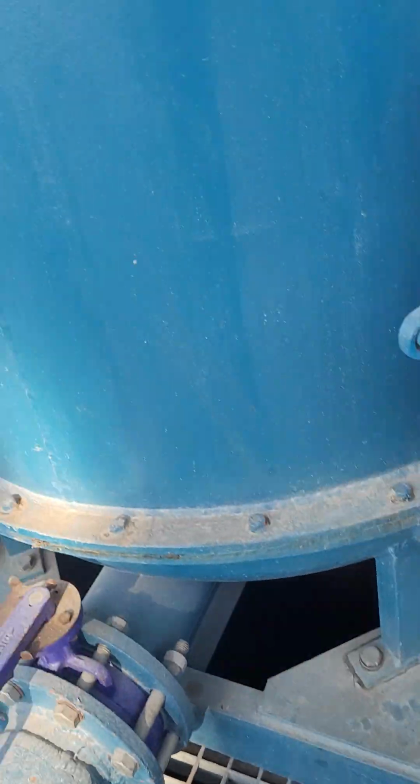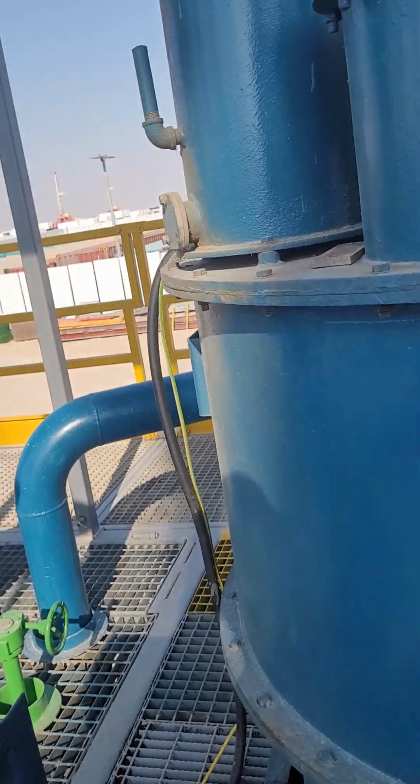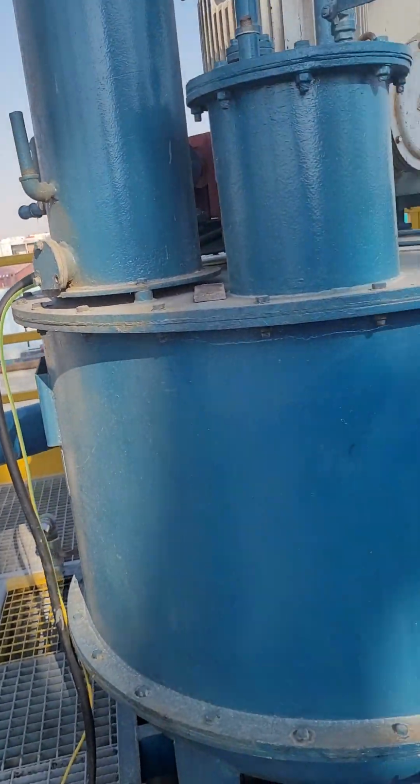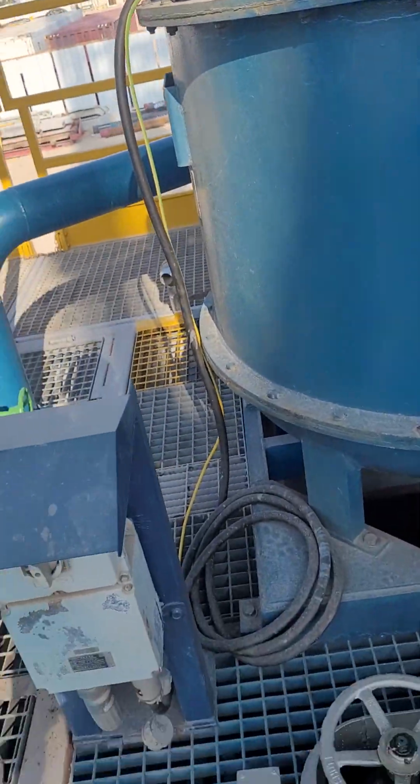To keep the mud moving, circulating. Why? To prevent any solids from settling down inside the tank. In this case, we have to go from the vacuum degasser. This one will release all the gas from the mud.